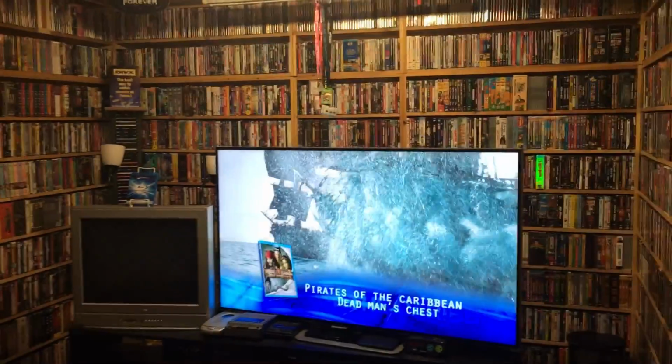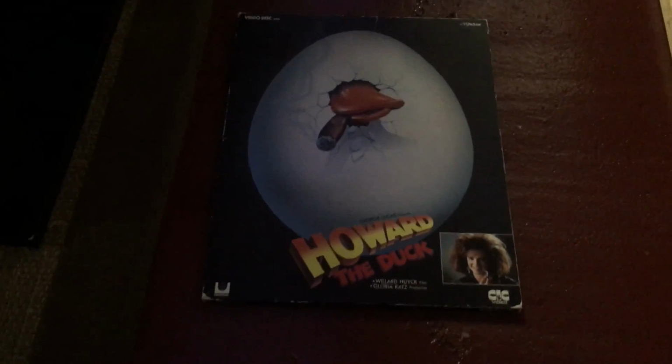So before we move on to something else, I quickly do want to show you that on these shelves right here of all my large boxes and whatnot, I do have one other format, and that is right here. This is my one and only VHD. Only one of these I have. I have Howard the Duck. I would love to get some more of these. I would love to eventually get a player for them. But this is the only one I have. So I just wanted to show you guys this format really quickly to let you guys know I do have one of these.